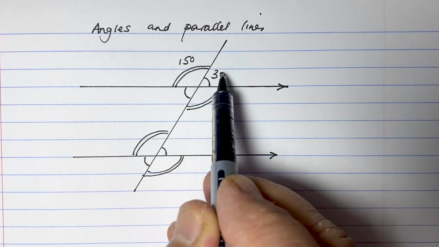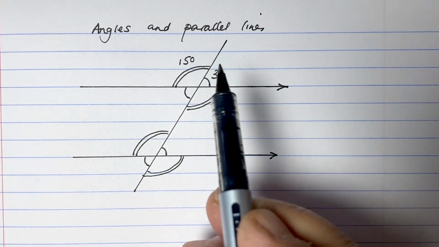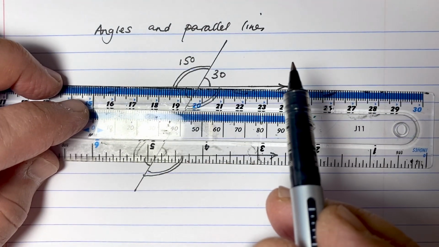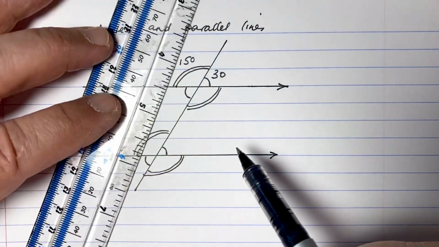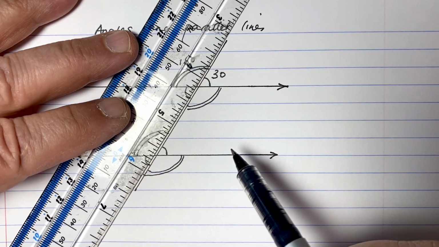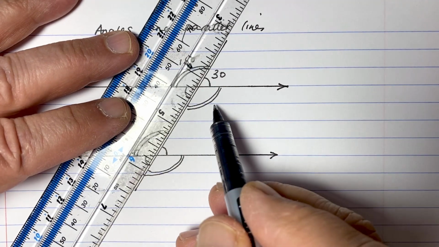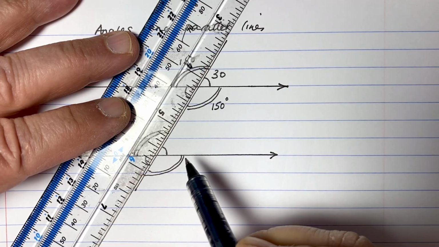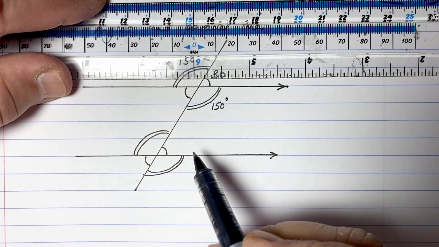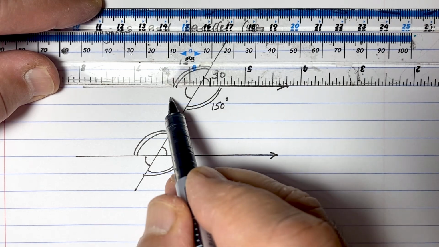Why? Because these two angles form a straight line here. And angles on a straight line add up to 180 degrees. Angles here on this straight line make 180 degrees. So these two make 180 degrees altogether. These two make 180 degrees.